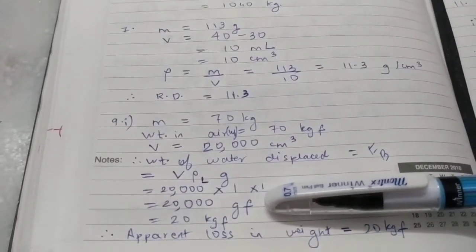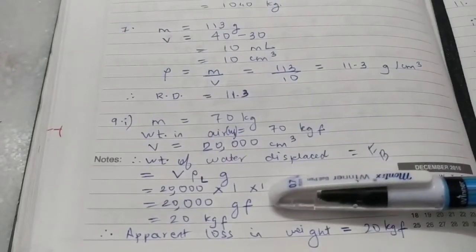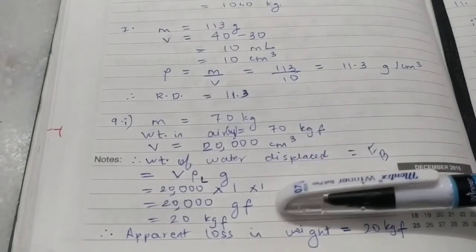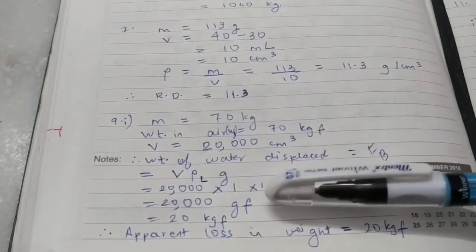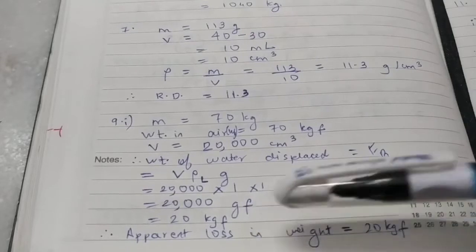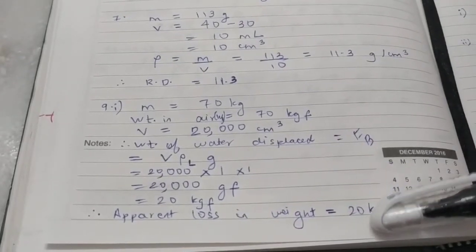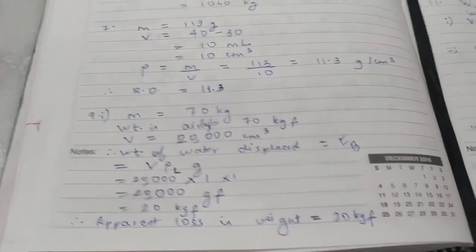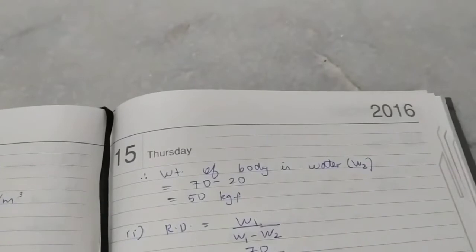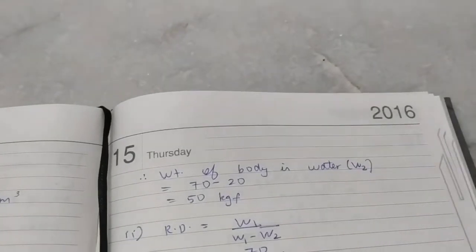So the weight of the object was 70 kgf and the upthrust acting on it is 20,000 gf. So what will be the loss in weight? Well, if this is in kgf, please convert this also in kgf, which is 20 kgf. So the loss in weight is 20 kgf. And what will be the new weight now? It will be 70 minus 20, which is 50 kgf. This is the new weight in water, which we take as W2.